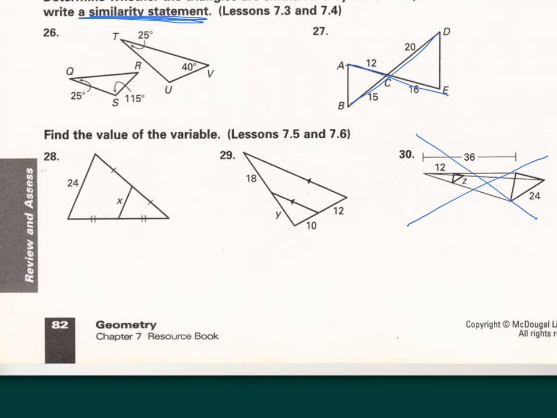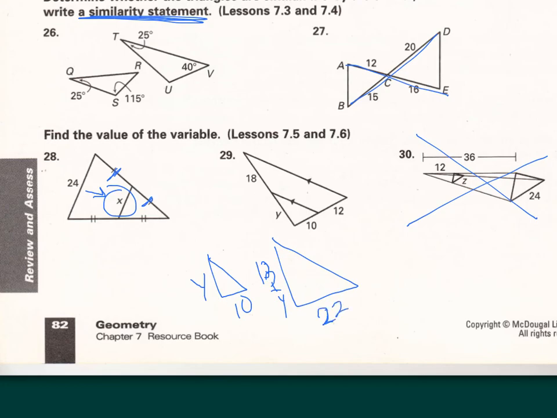On 28 and 29, you need to find x. Number 28 is pretty easy. There's x. You know that these are equal, and they're split in half, so it should tell you what x is. In number 29, I'd redraw those as 2 separate triangles, one big one and one little one. It might look something like this. So here's y, here's 10, and then maybe here's a bigger one. Here's 18 plus y, and here's 22. You've got to find y.